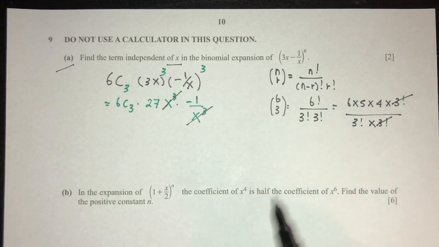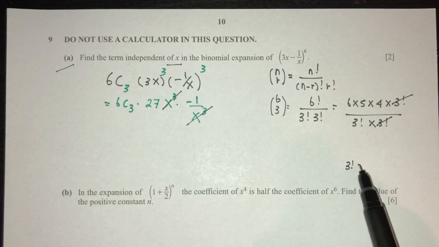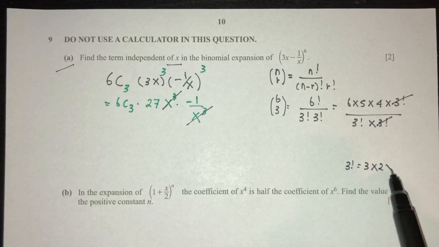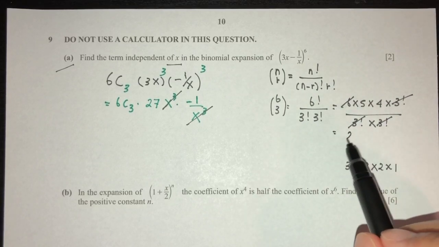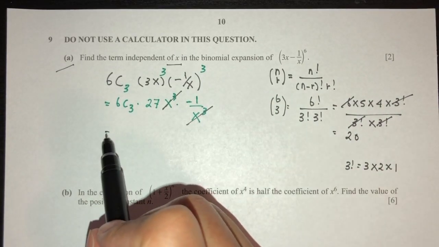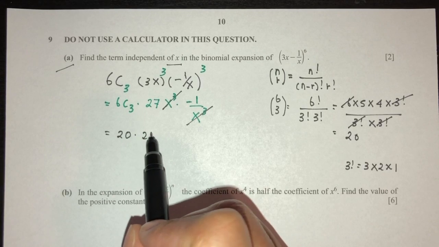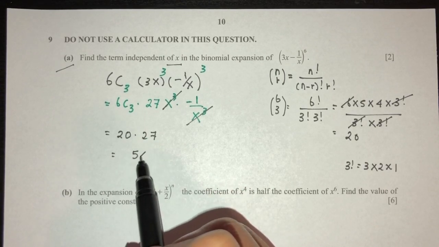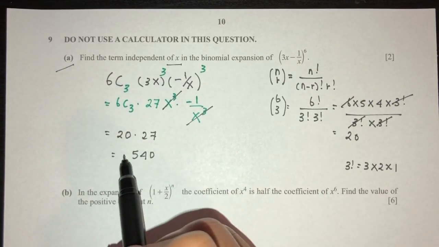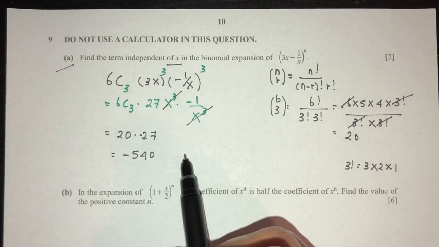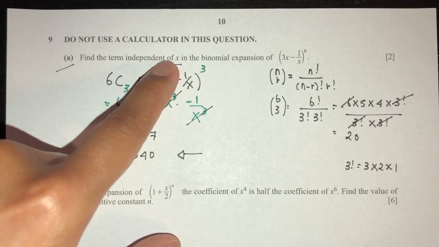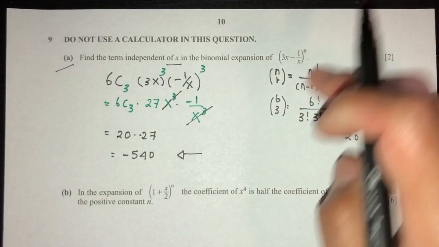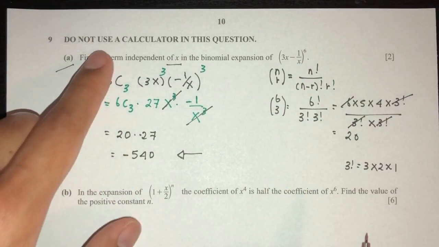And now what is 3 factorial? 3 factorial is equal to 3 times 2 times 1, which is 6. So 6 goes away. You will have 20 remaining. So 6 choose 3 should be 20, times 27, which will be 540. It has a minus here, so it has to be minus 540. Okay, so your answer is minus 540 will be the term independent of x. So you have to show your working of how you found your answer, because we do not use a calculator in this question.